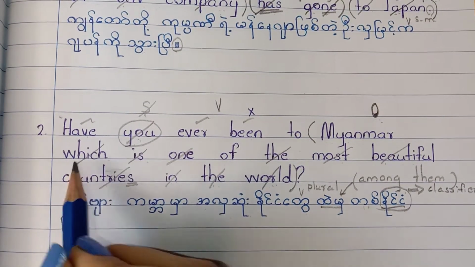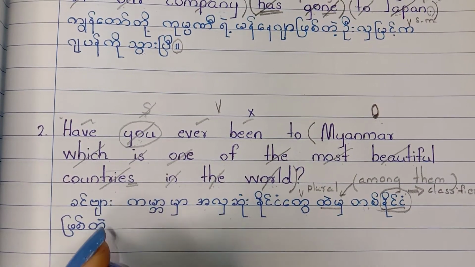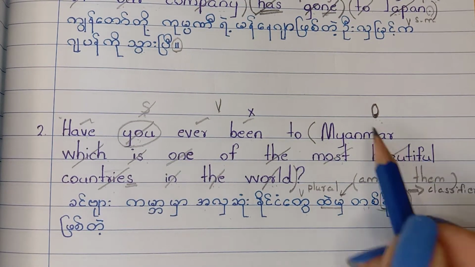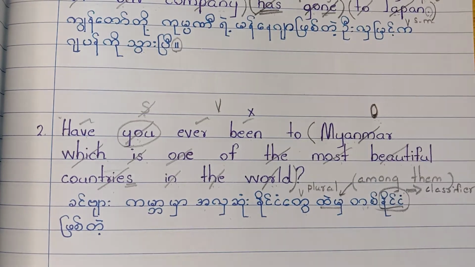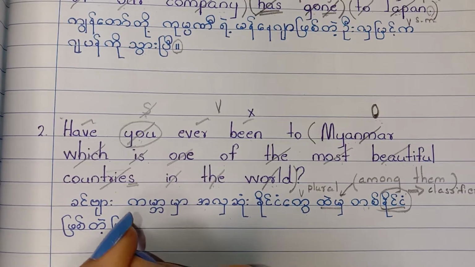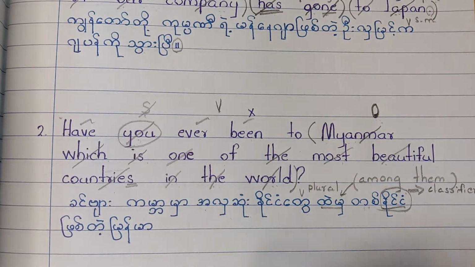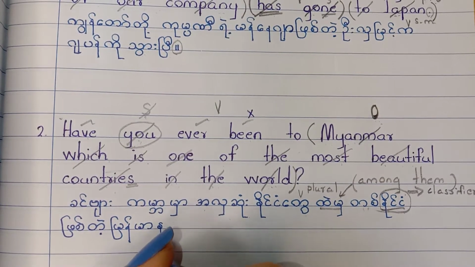And then Myanmar's me Myanmar. And then we can also write down Nangan.